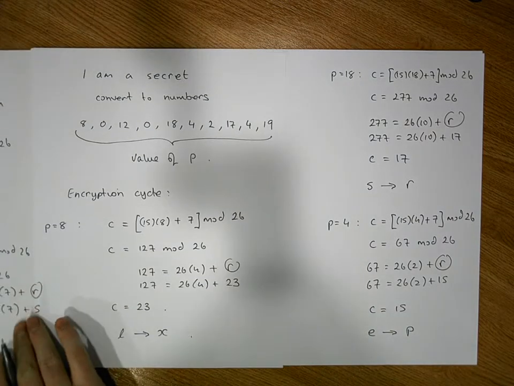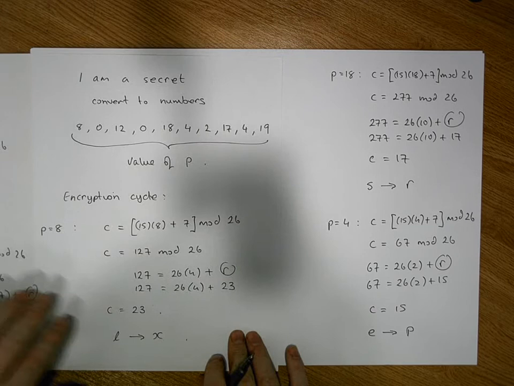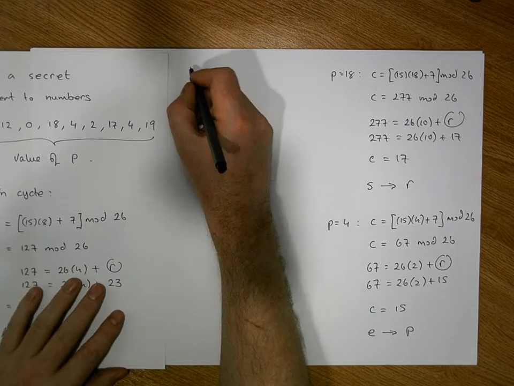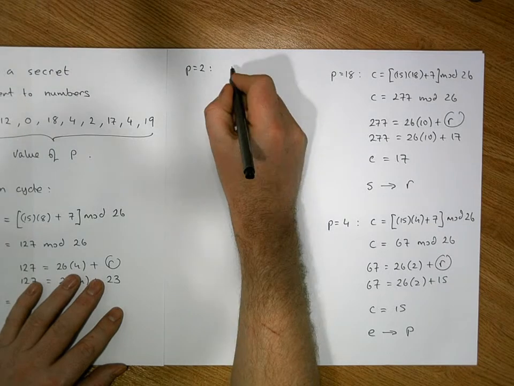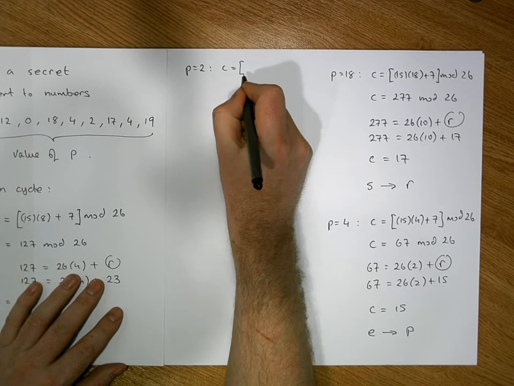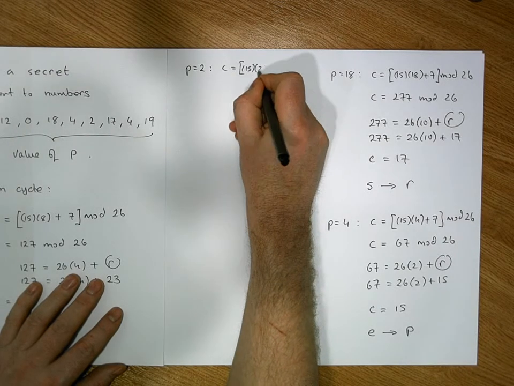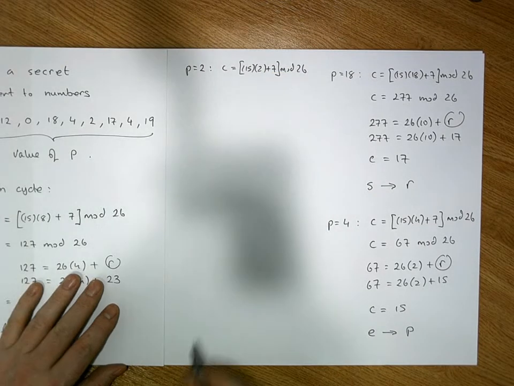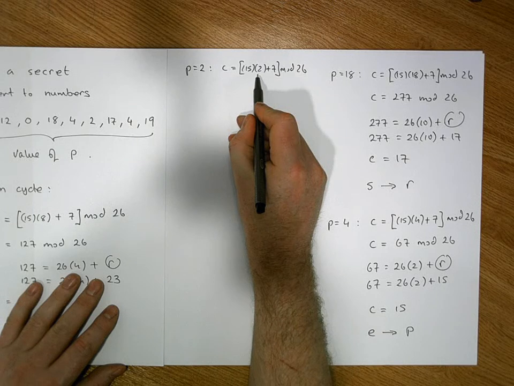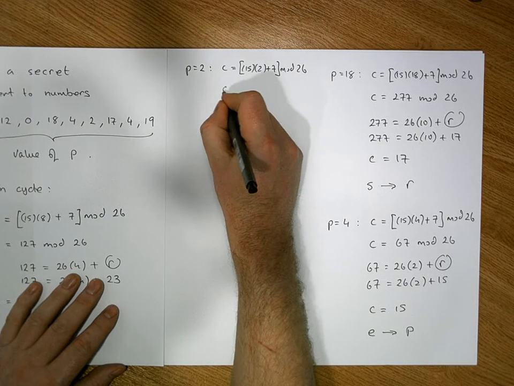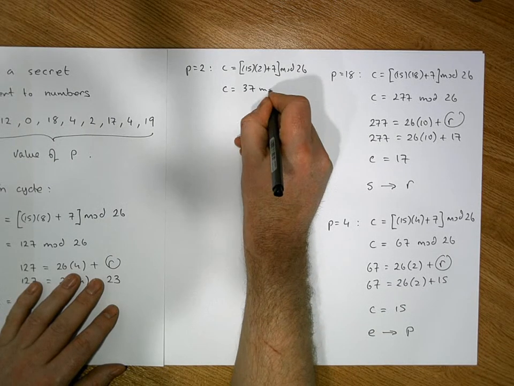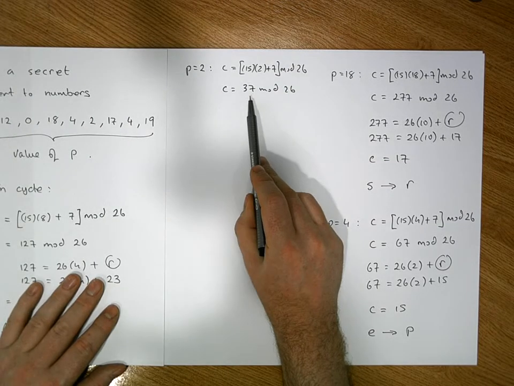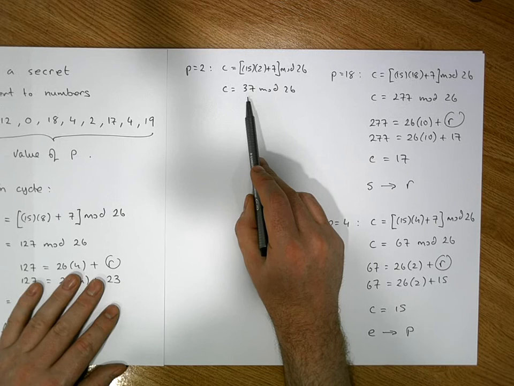Continuing in this fashion, moving on to the next character, which is a 2: when P is equal to 2, the ciphertext is equal to A, which is 15, times 2 plus 7 modulo 26. 15 times 2 is 30, plus 7 gives us 37, so C must be equal to 37 modulo 26. How many times does 26 go into 37? It goes in once, and we have 11 left over.